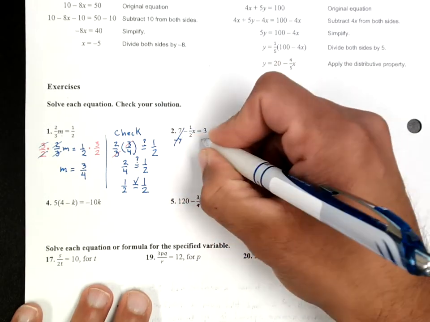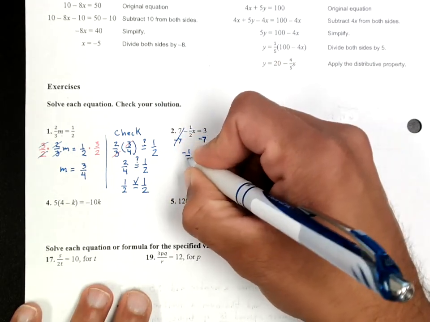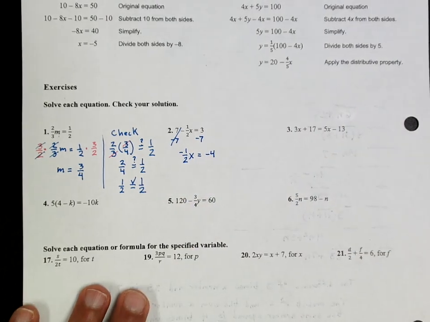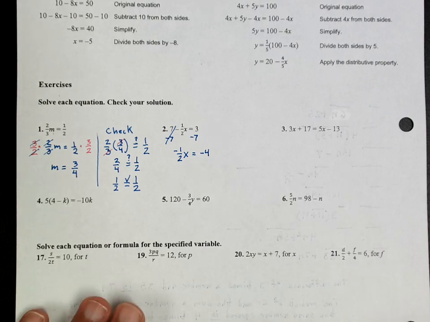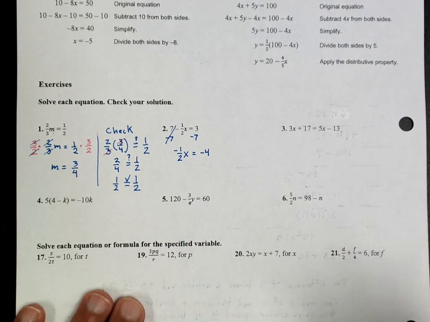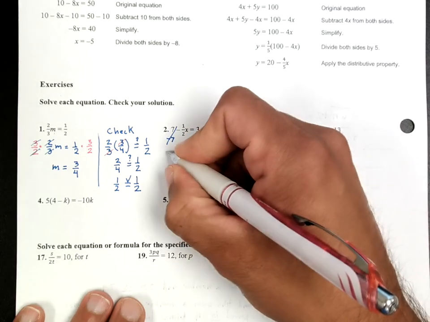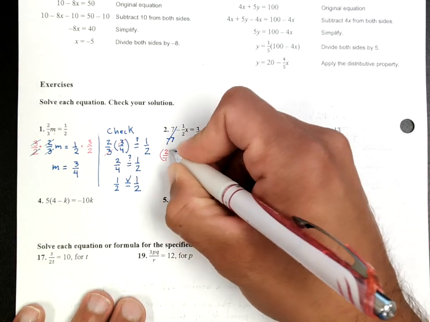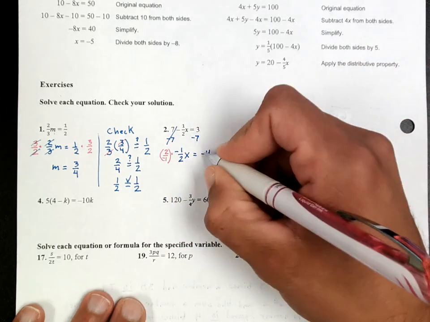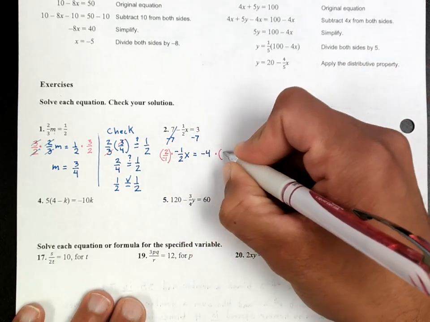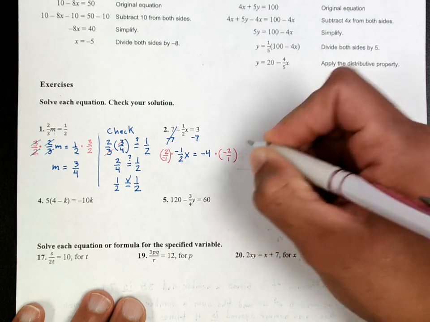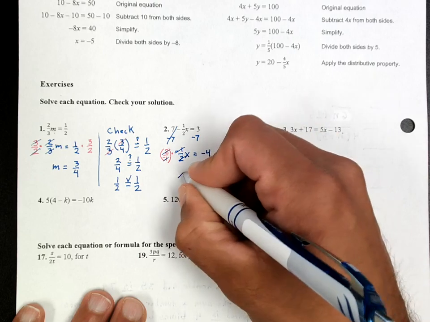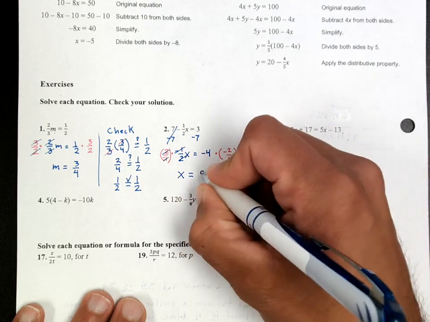So subtract 7, so I have a negative 1/2 x is equal to negative 4. And then at this point, I can do the same thing that I did over here. I can multiply times the reciprocal. So I'm going to multiply this times 2 over negative 1, or negative 2 over 1, it doesn't matter. I'm going to multiply this times a negative 2 over 1. Okay, that's going to cancel this, and that's going to give me x is equal to positive 8.